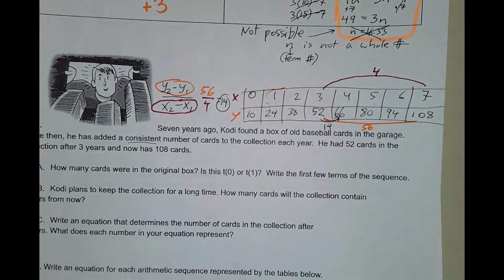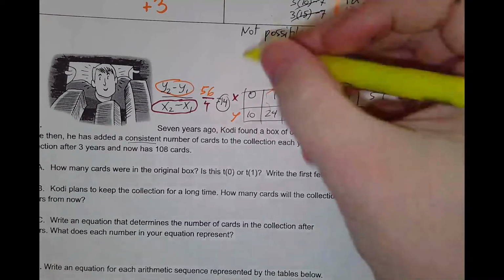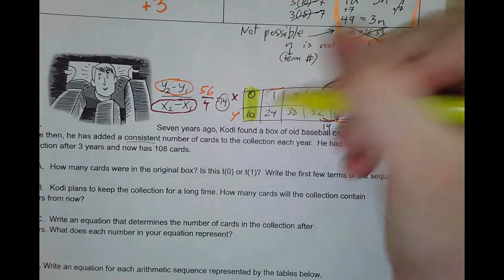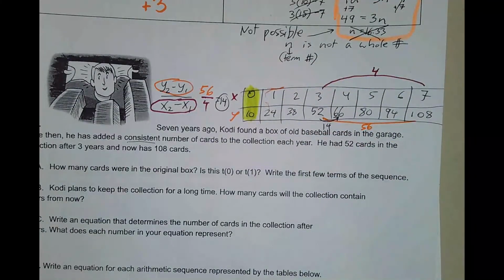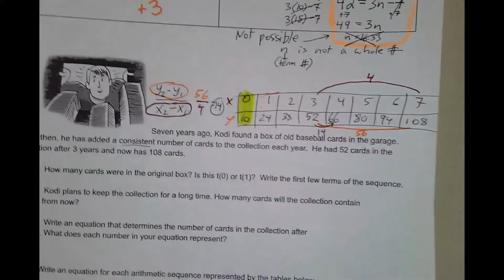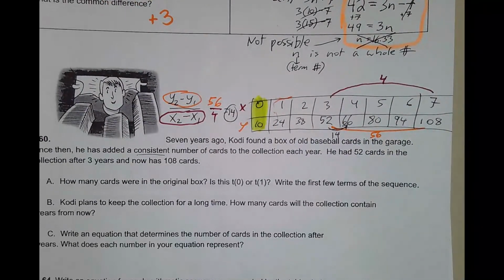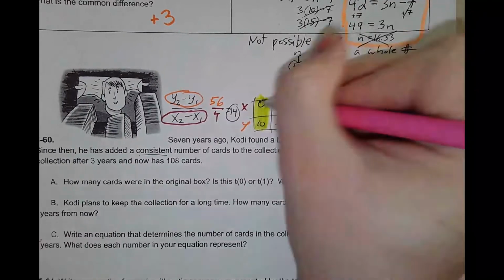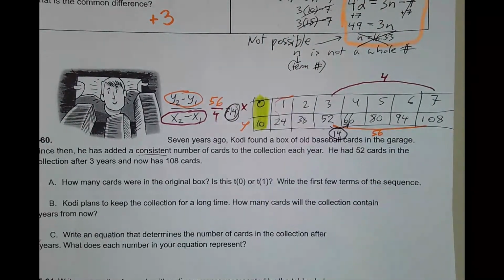We get this important table. Remember, the values that are so important in this table are the y-intercept, the starting value, or in this case, the zeroth term. And secondly, the most important part of your equation is your slope. All right, so since we know the slope is 14 and the starting value is 10, we can come up with an equation right away.